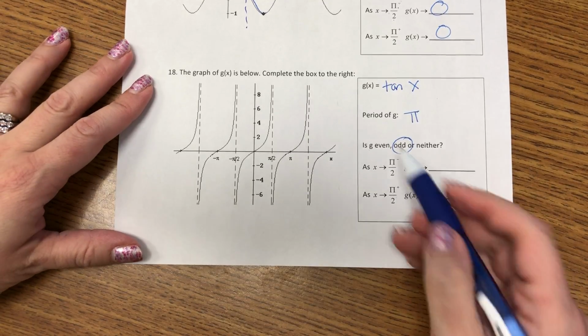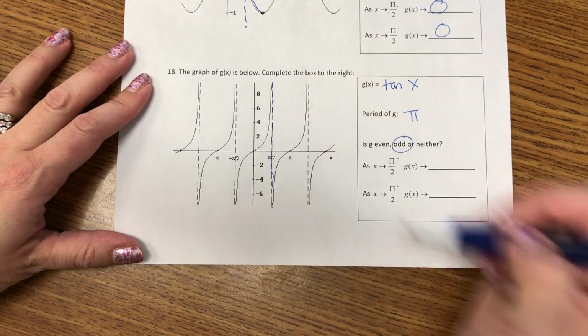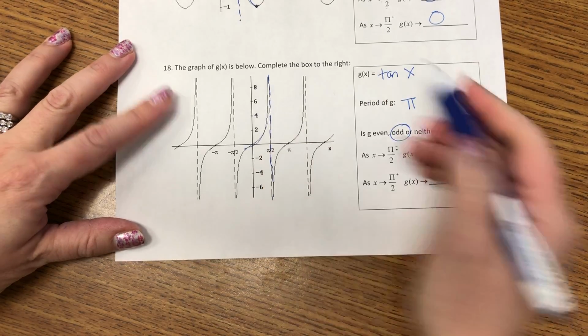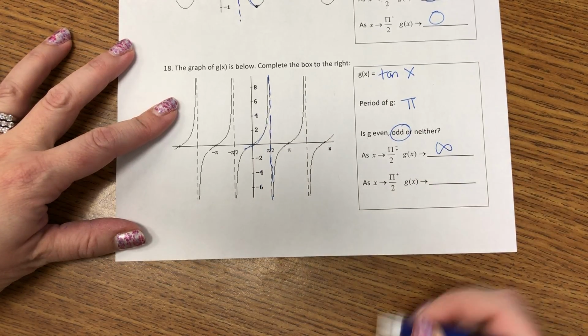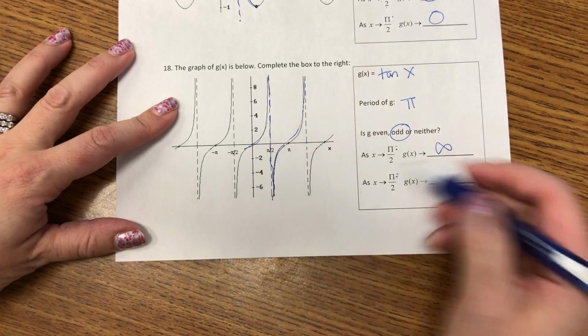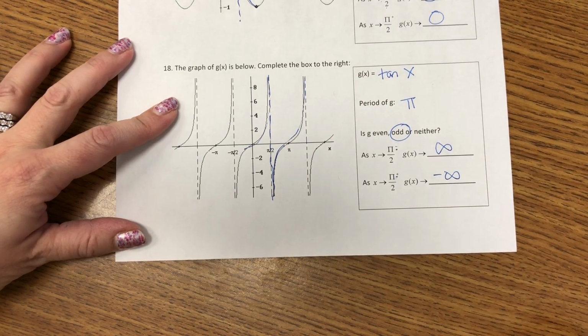So now the pi over 2's. So here's that pi over 2. As we approach from the left, the graph is going up to infinity. And as we approach from the right, that's this way, the graph is going to negative infinity.